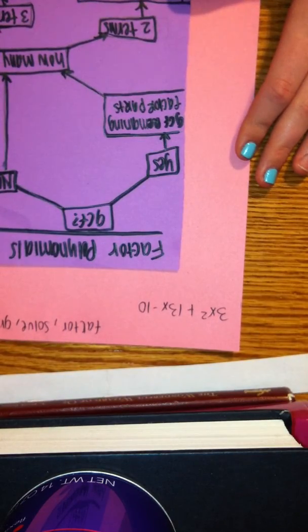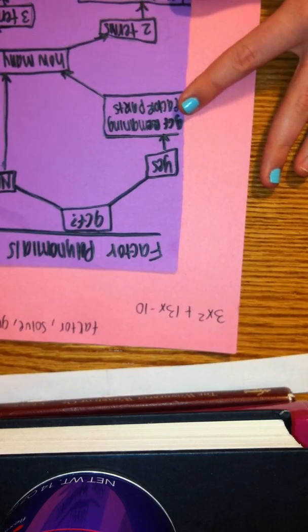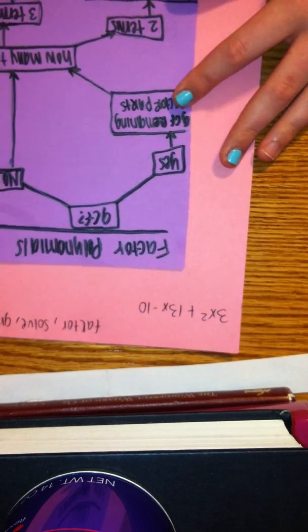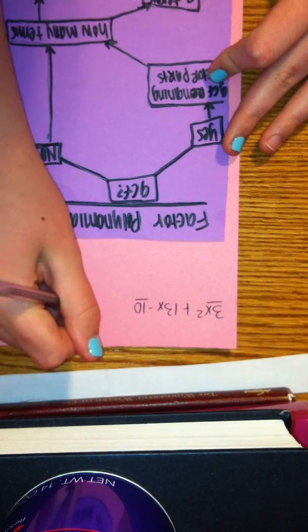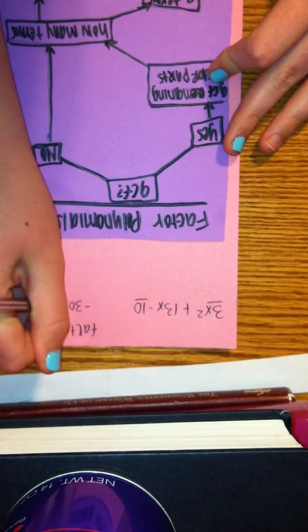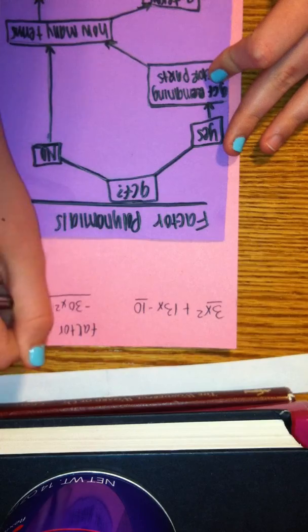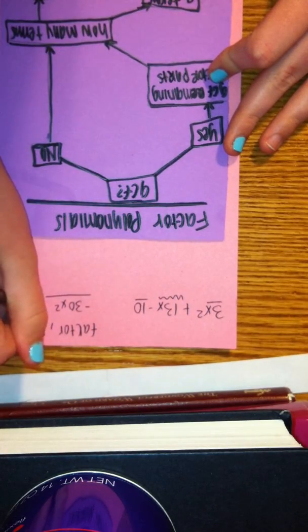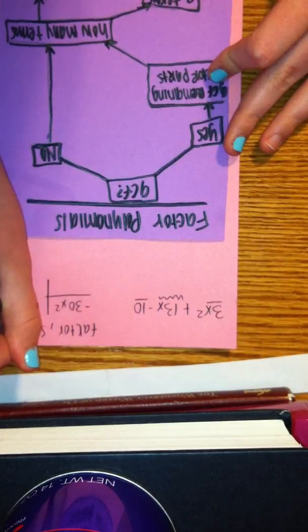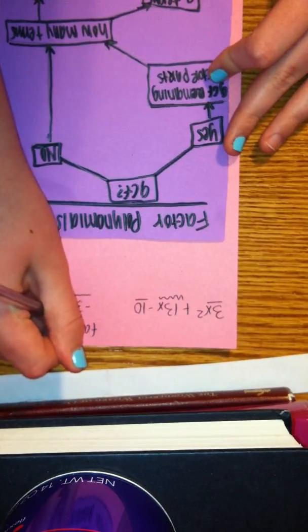How many terms? We have 3 terms, so can we do rooftop? So we're going to take this one and this one. So it'd be negative 30x squared. And then you're trying to get this, so this would be 13x. This is your sum and product.